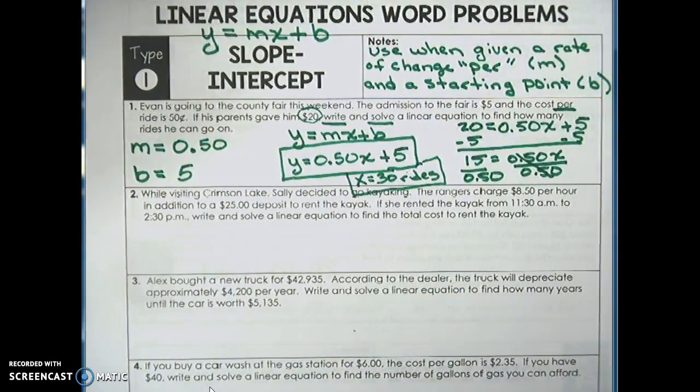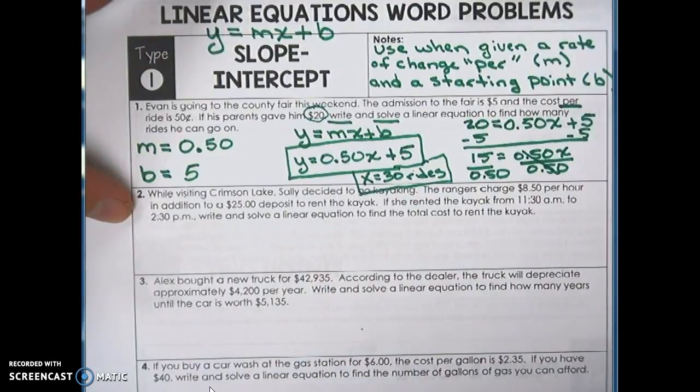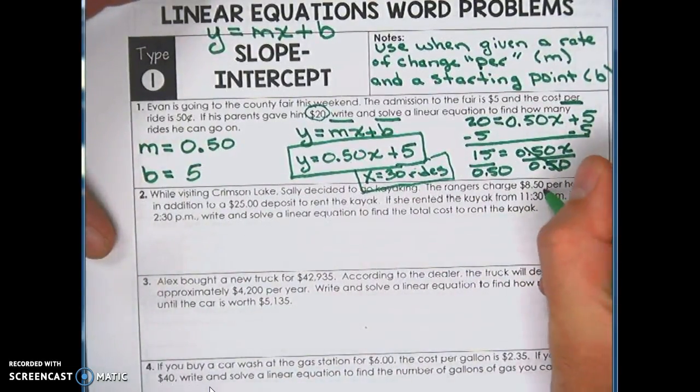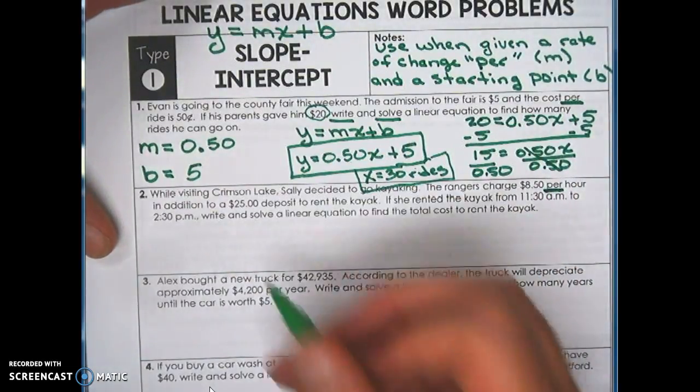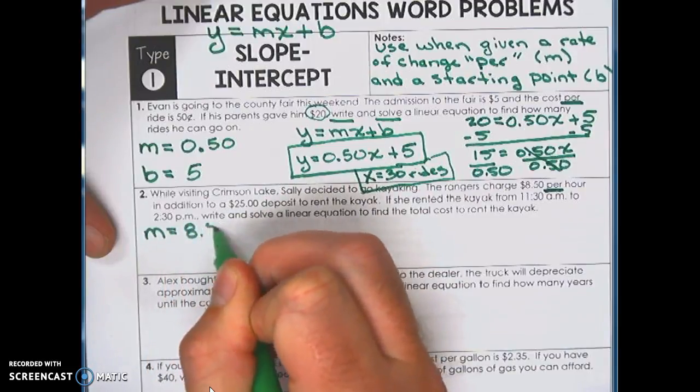So as I read it, it says, while visiting Crimson Lake, Sally decided to go kayaking. The rangers charge $8.50 per hour. If you don't notice that word, these become a little bit harder. But as soon as I notice the word per, I know what my slope is. I know my slope is $8.50.